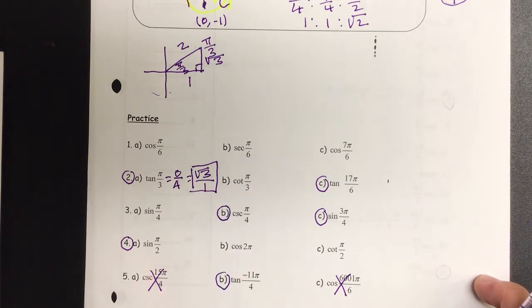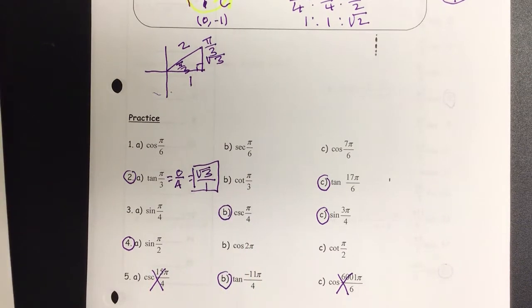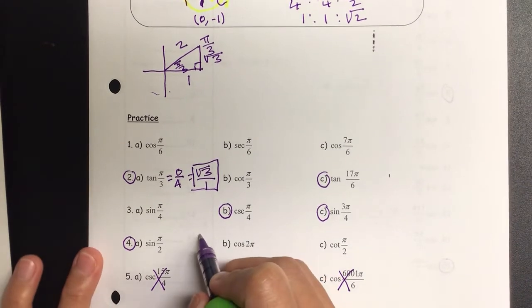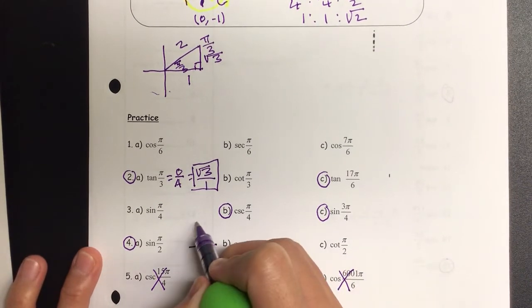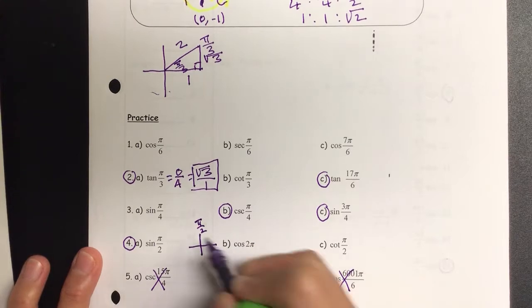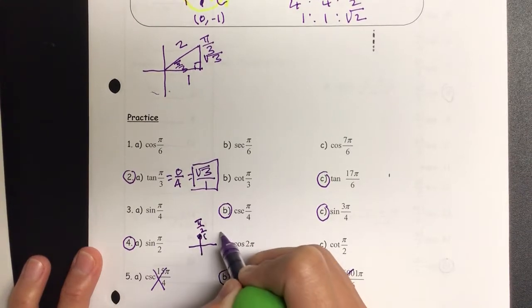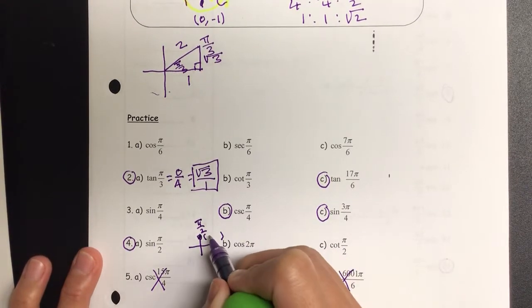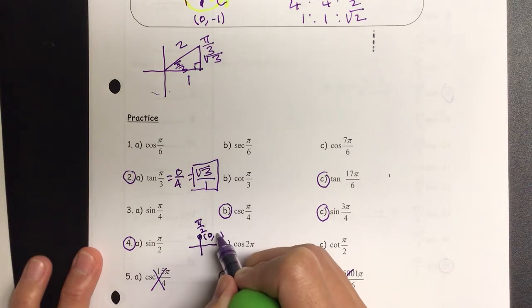Let's move on to sine pi over 2. For sine pi over 2, isn't pi over 2 90 degrees? It's on the quadrantal, meaning on the axes, right? So if I were to draw this, pi over 2 is all the way up here, and that is a quadrantal. And that ordered pair is going to be what? 0, 1.